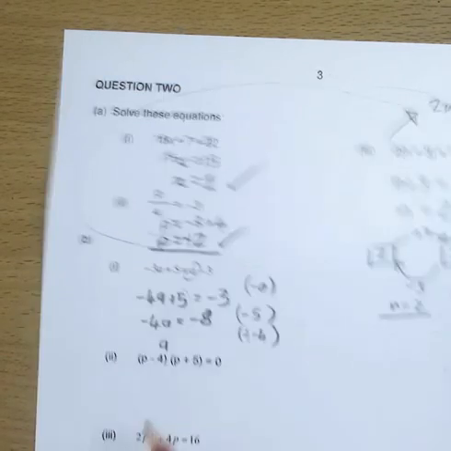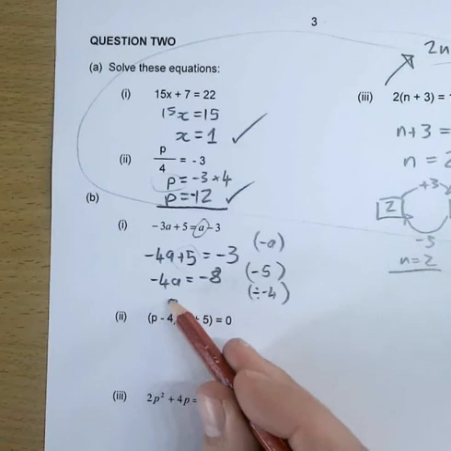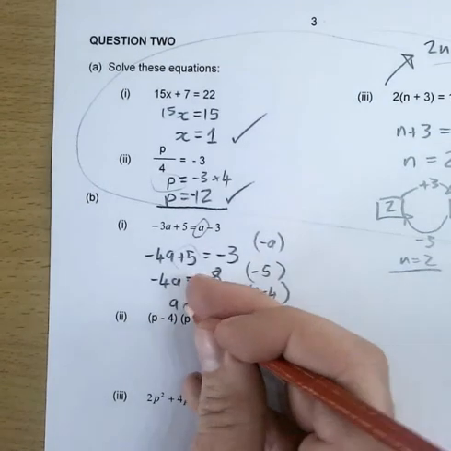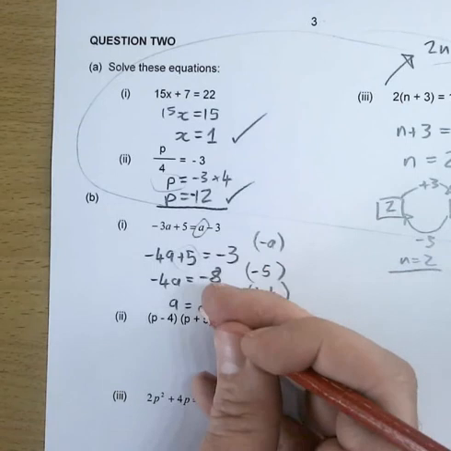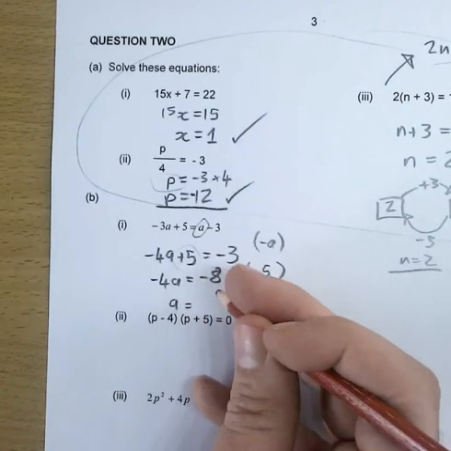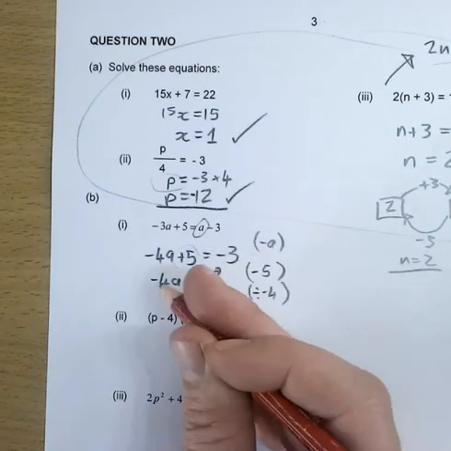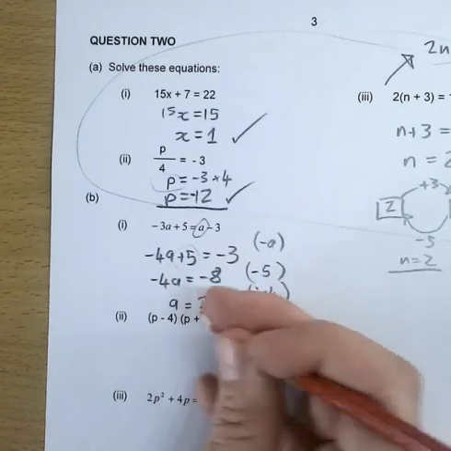Dividing that by minus 4 leaves me an A. Negative 8 divided by negative 4. Well, 8 divided by 4 is 2, and a negative divided by a negative is a positive, so A is 2.